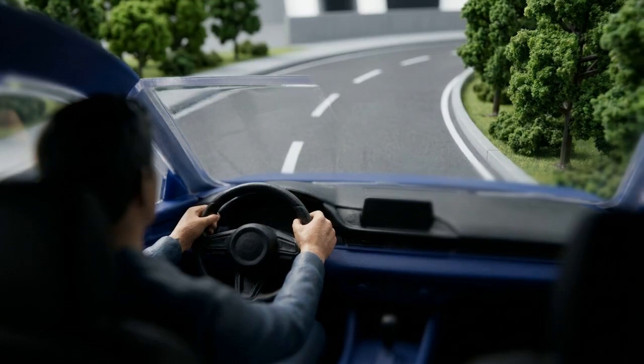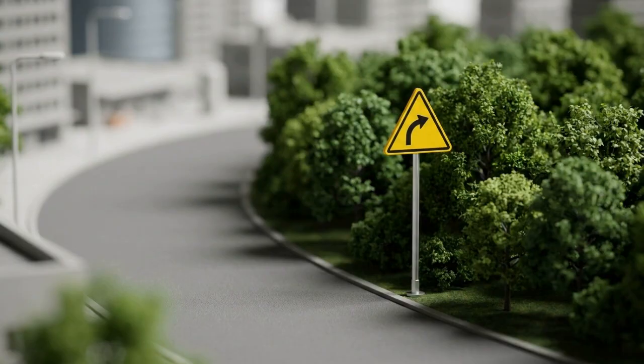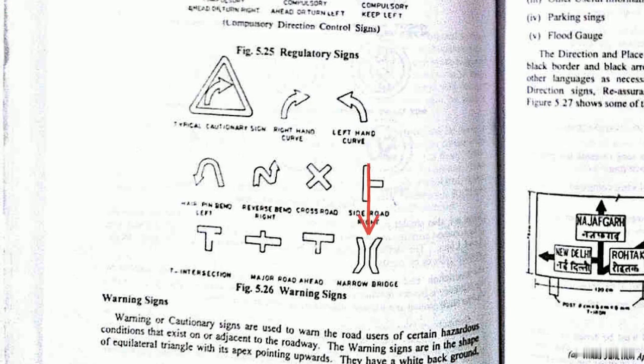But an intersection also requires drivers to anticipate hazards before they arrive. This is the role of warning or cautionary signs. This chart shows their strict geometric standard, the equilateral triangle. These rely entirely on driver observation and voluntary deceleration.